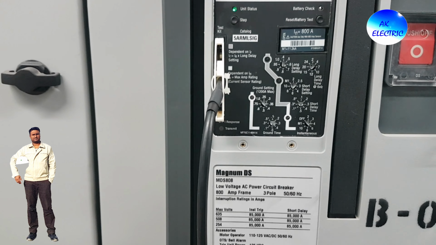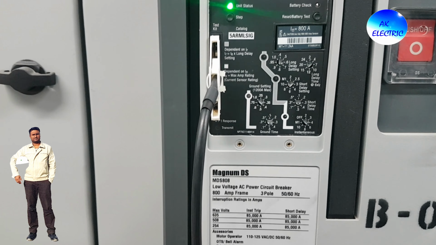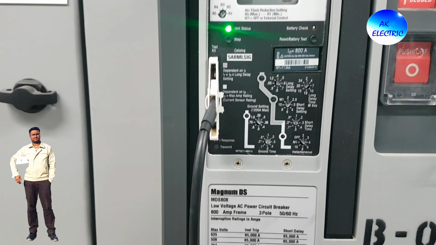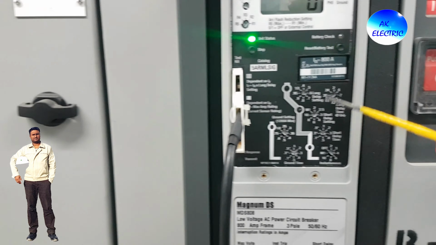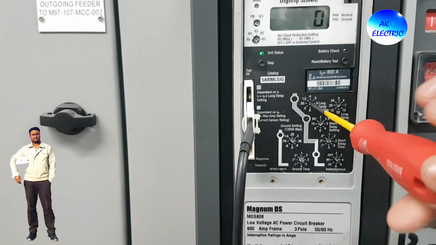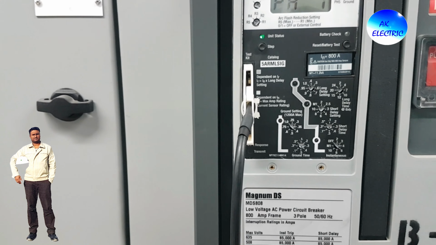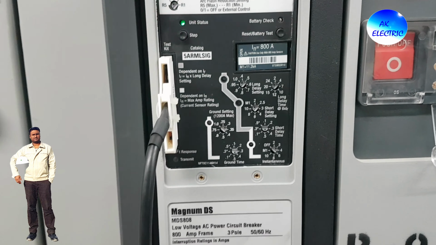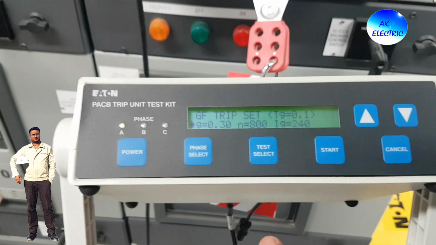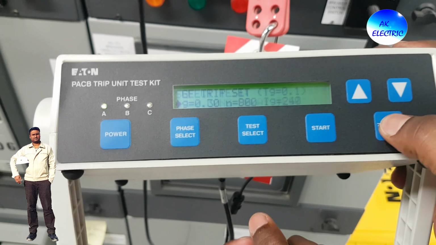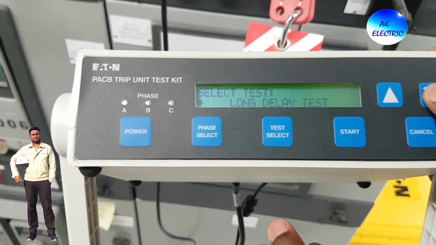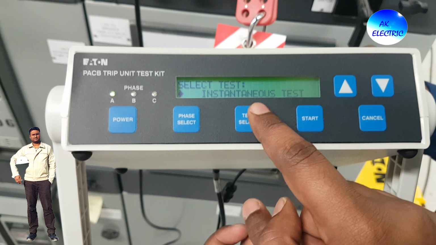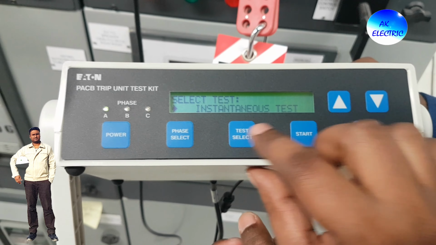Okay, instantaneous we make 3 and all others remain the same. Make this one 1, long delay make 1. So now we make instantaneous 3. For that we can go for the instantaneous option. Now this is the instantaneous option. Here we have to select first start.